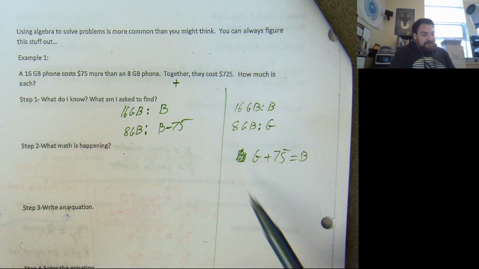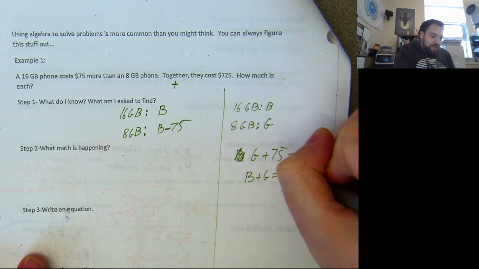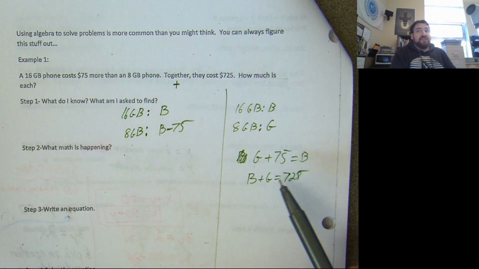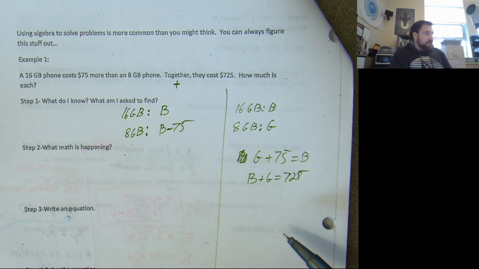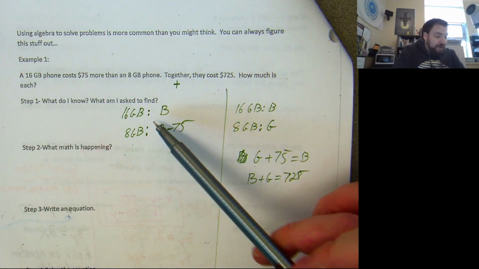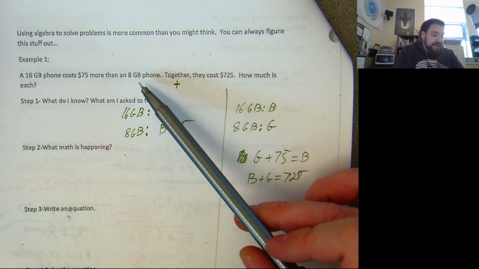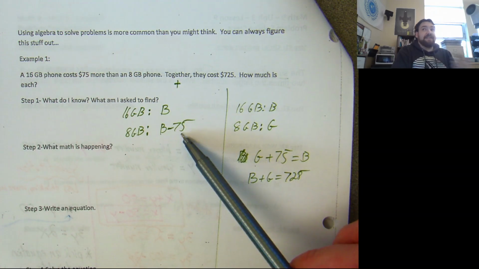So together they cost $725. That means over here, B plus G equals 725. And now you've got two equations that you need to substitute one into the other. Over here, we said the 16 gig phone is B. If it costs 75 more than the 8 gig phone, then the 8 gig phone is going to be B, that same cost, minus 75.